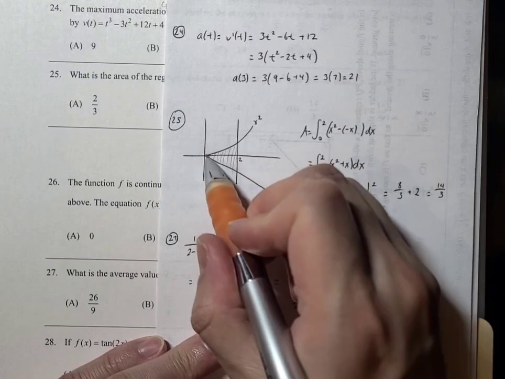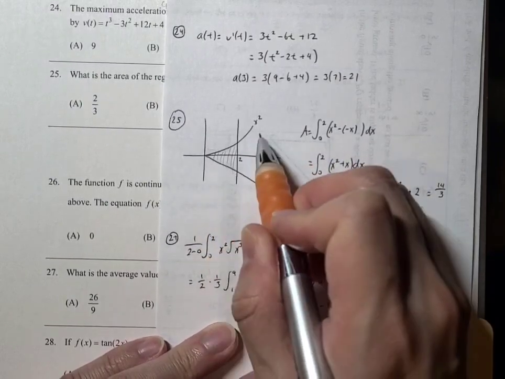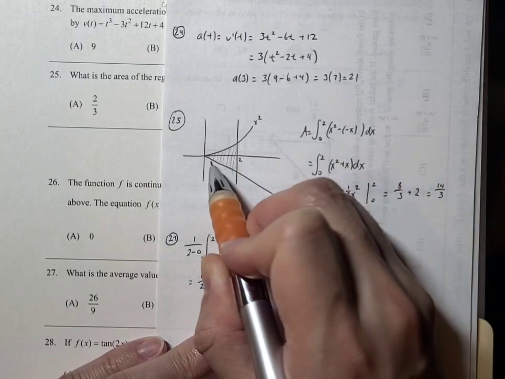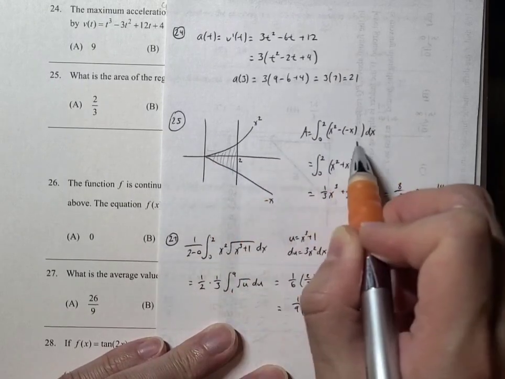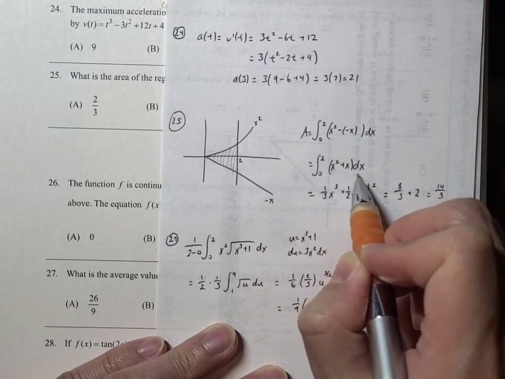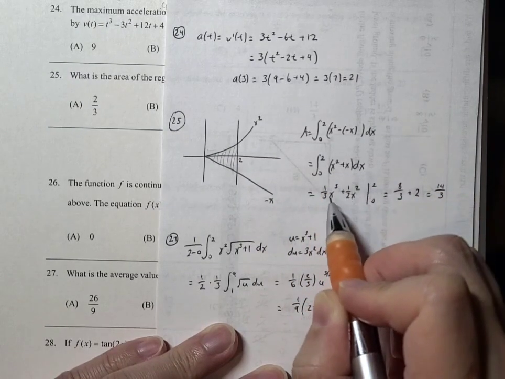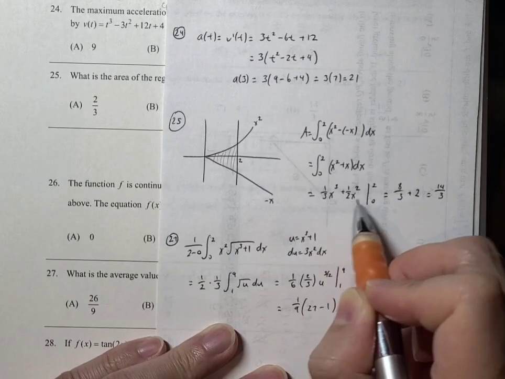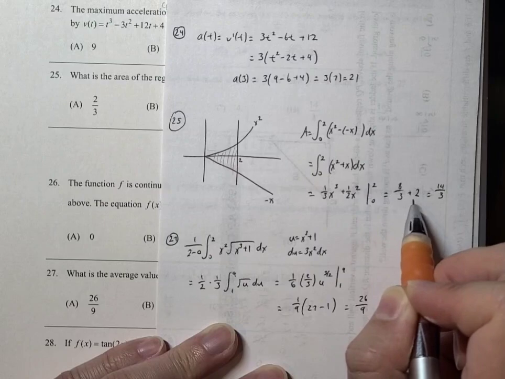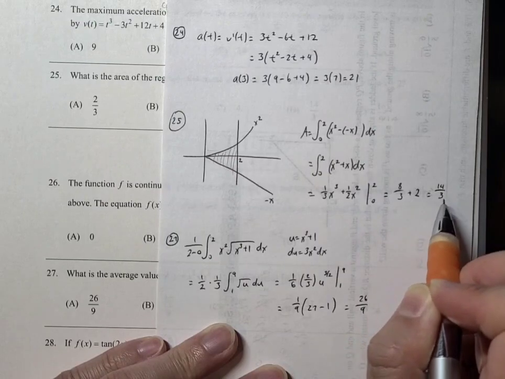How do you find area? Upper curve minus lower curve. Upper curve is x squared minus lower curve, which is negative x. And the limits of integration are from 0 to 2 because we're integrating in terms of x. So this is just x squared plus x dx. So we just do the power rule. X cubed over 3 plus x squared over 2, evaluated from 0 to 2. So it becomes 8 over 3 plus 2, which is 14 over 3.